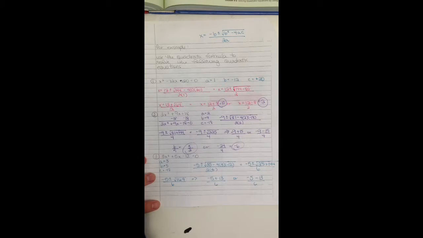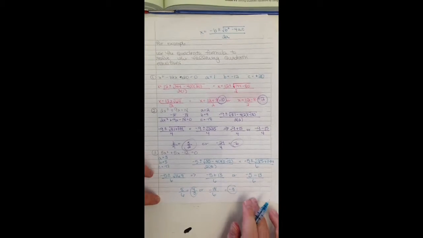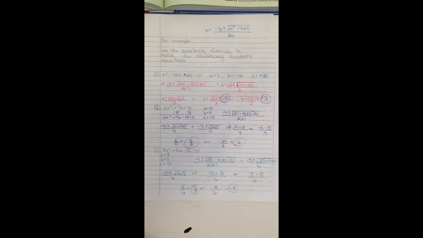Negative 5 plus 13 gives me 8 over 6, which is the same thing as 4 thirds, or negative 18 over 6, which is just negative 3. And those are my two possible solutions.